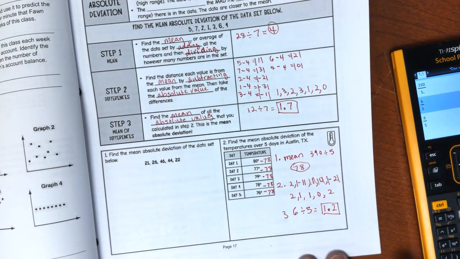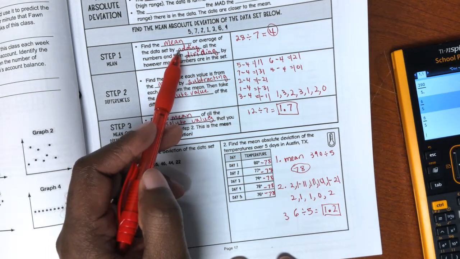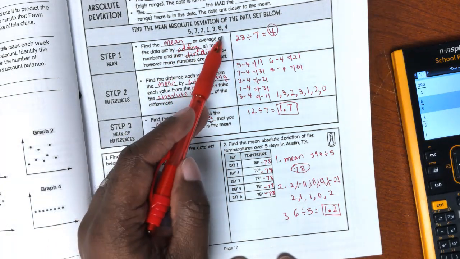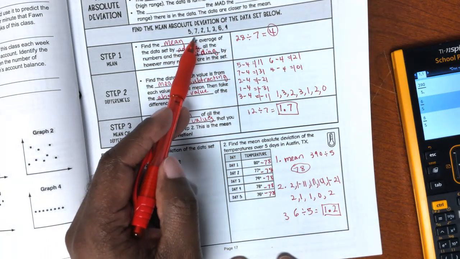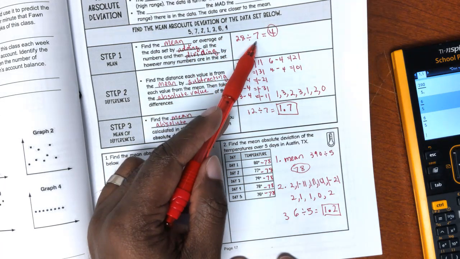So that's basically all there is to mean absolute deviation. So let's just go through the steps one more time. Step 1, we're going to find the mean of the original data set. You don't have to organize it from least to greatest. Just find the mean. So add up all the numbers, divide by the total of numbers. We did that here.